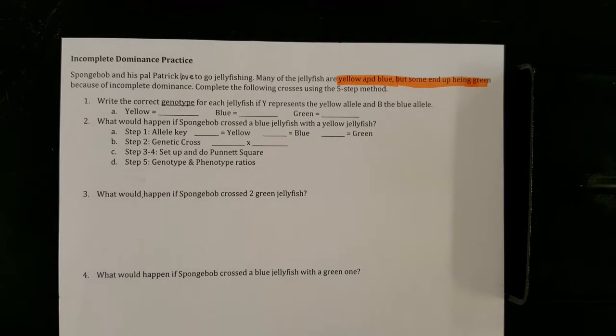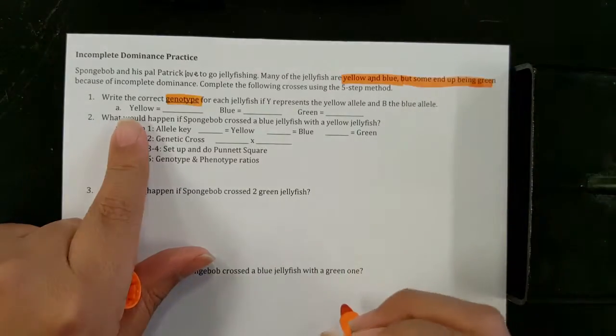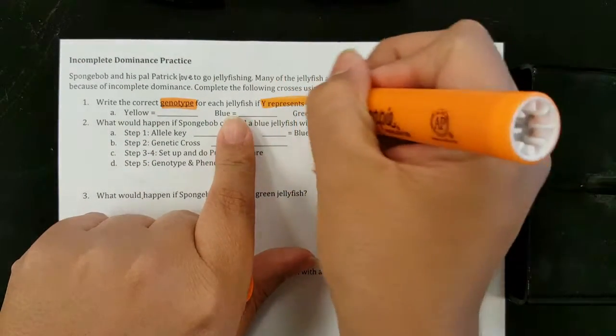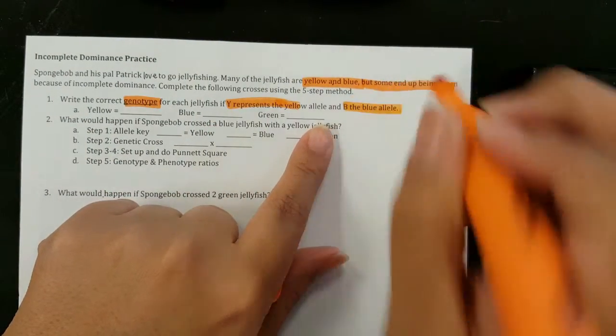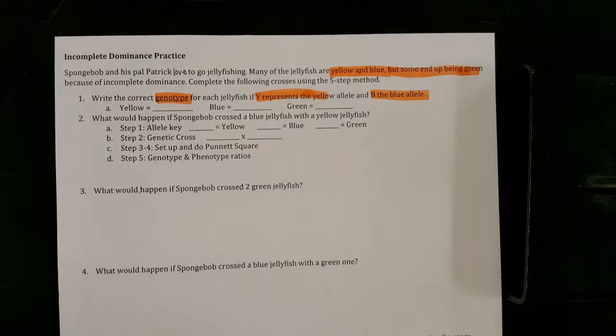So if we take a look at number 1, it's asking you to write the correct genotype for each jellyfish. If Y represents yellow, it's a capital Y, and capital B represents blue. Notice that in incomplete dominance, we do not have any lower cases. Everything remains capital.